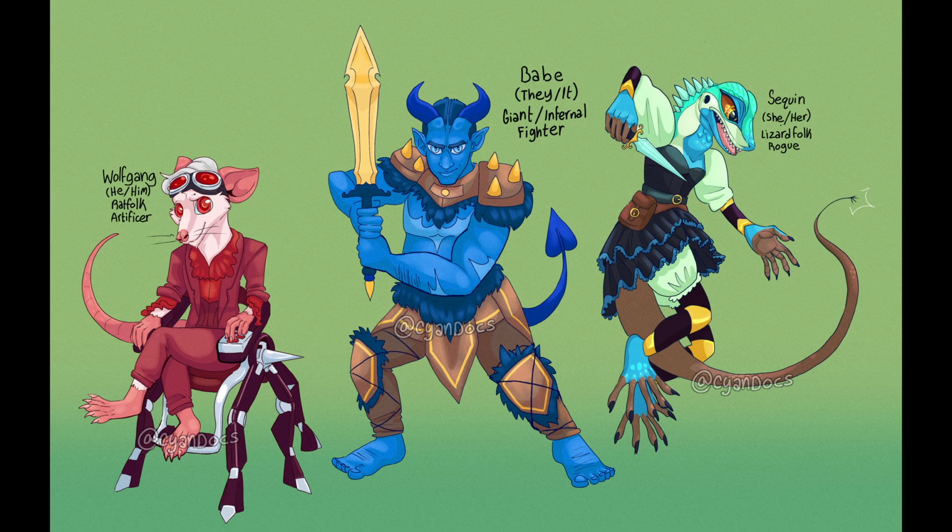Sequin is my personal favorite for both, I think, but I can't help but feeling a personal connection to Wolfgang just because of his name.